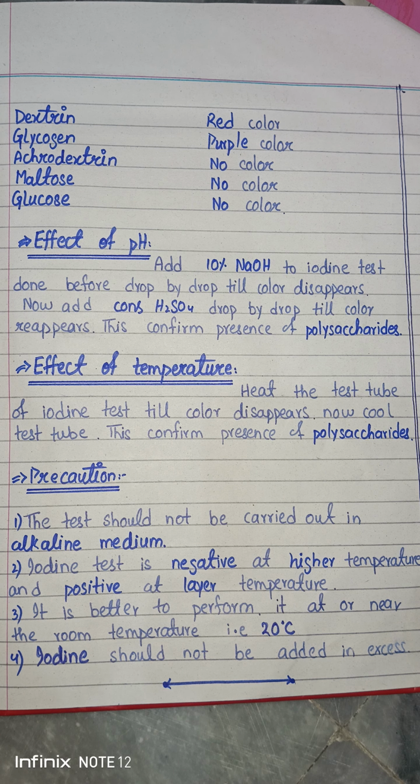I explained to you, whenever you add the base to the solution, it disturbs the secondary valencies, and due to this disturbance your sugar will not absorb the iodine molecule, and due to the non-absorbance of iodine there is no color.